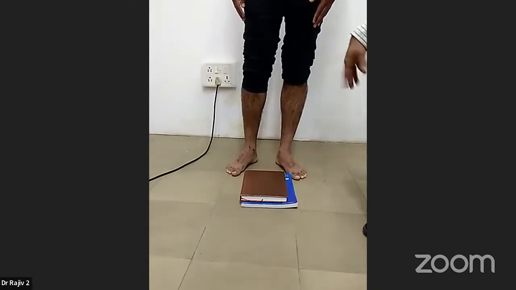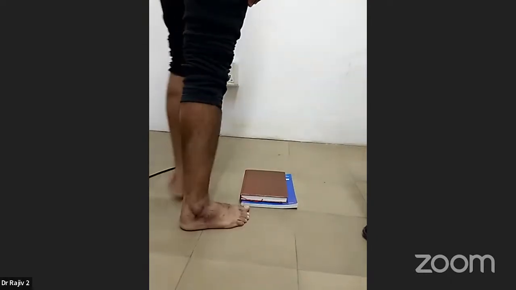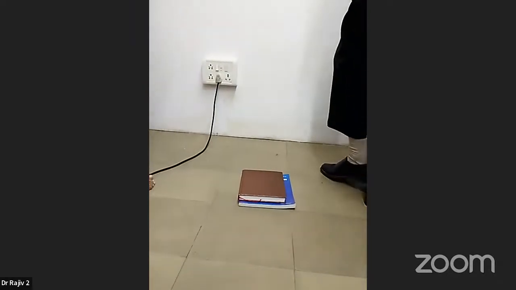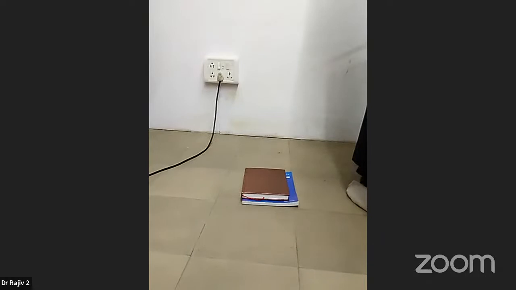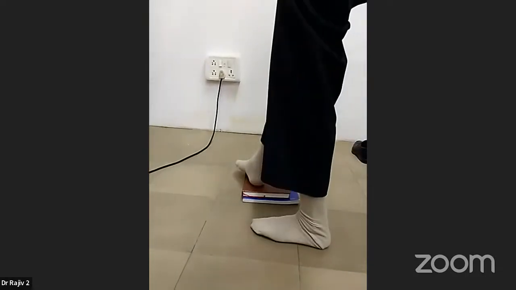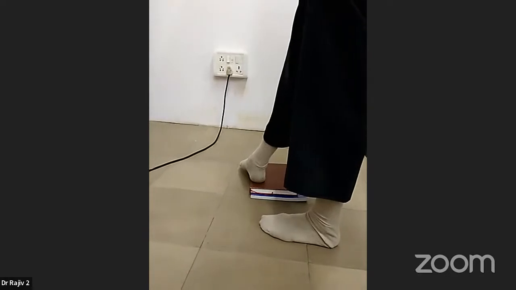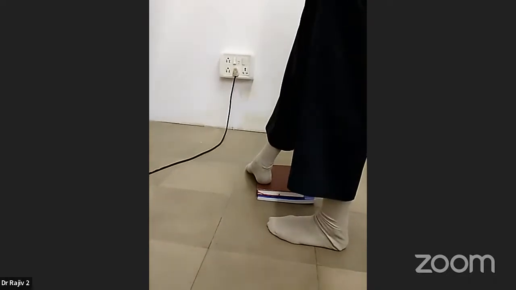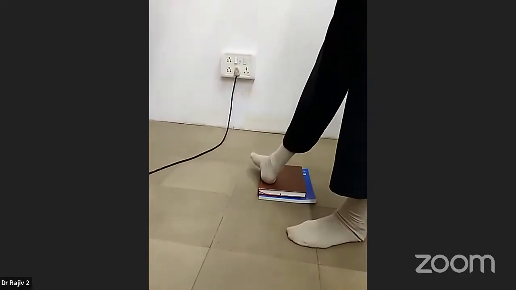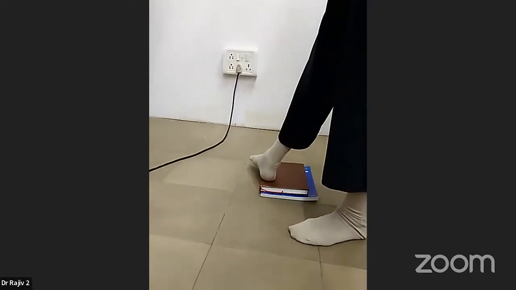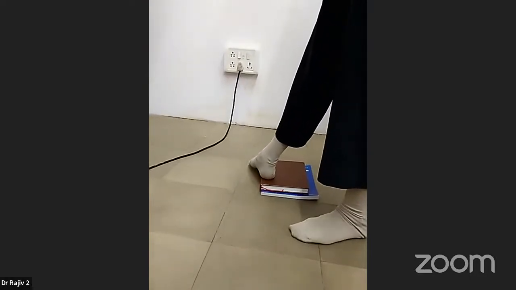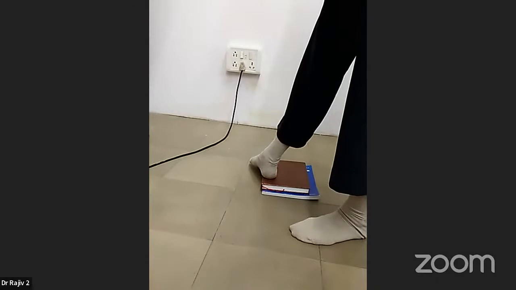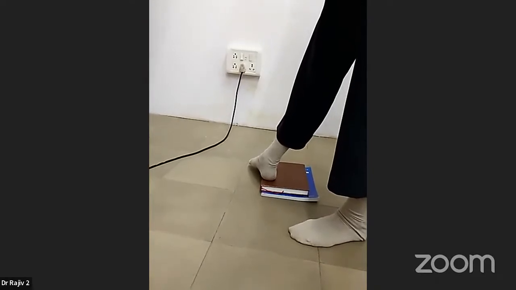So in that test, the patient's foot is allowed to, the patient's first metatarsal is allowed to drop from the block. And while dropping this, there is a forefoot varus. There is a hindfoot varus. And when the patient drops the first ray and second ray, this varus gets corrected. That means this hindfoot varus is driven by the forefoot. And we need to focus on forefoot procedures because the hindfoot is corrected.